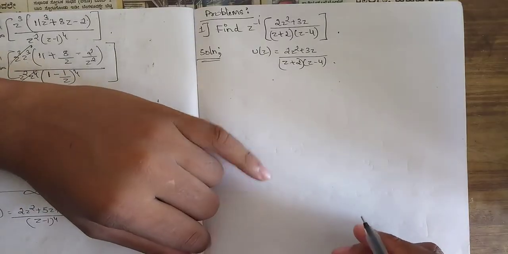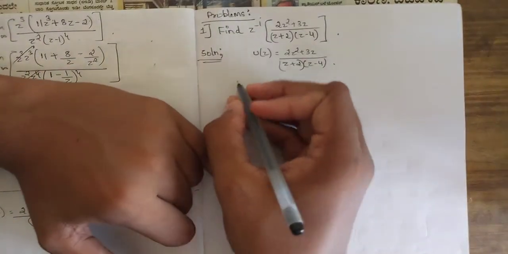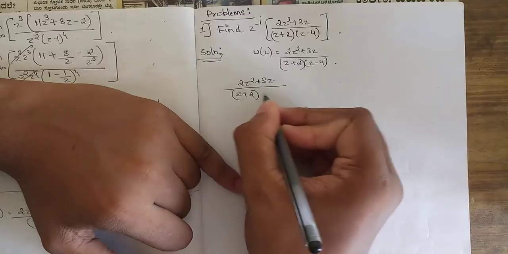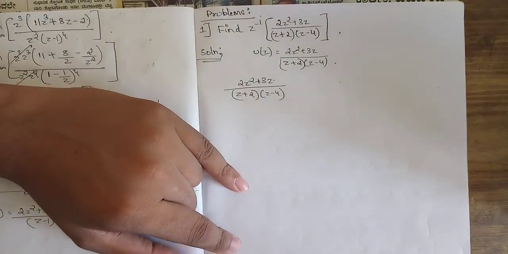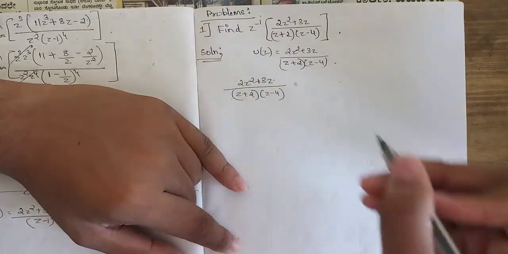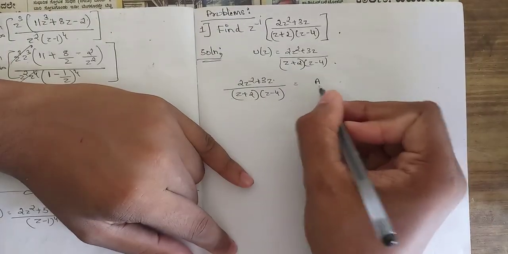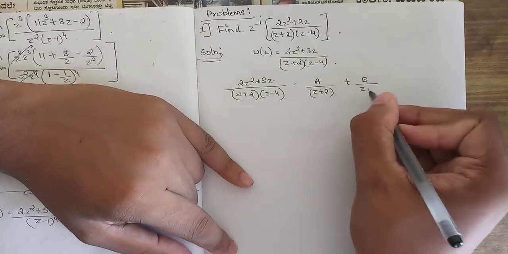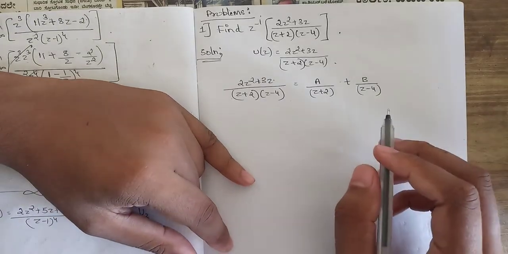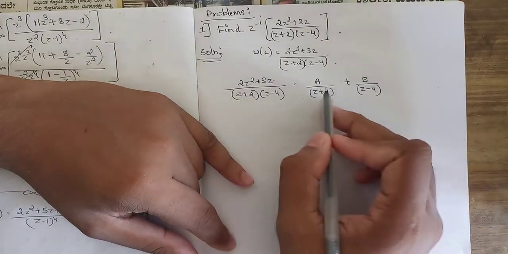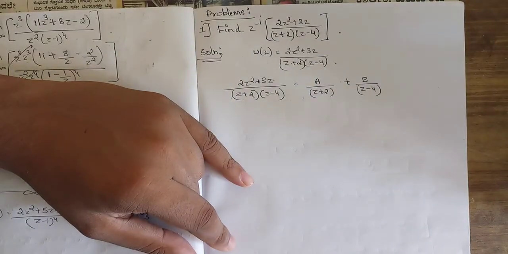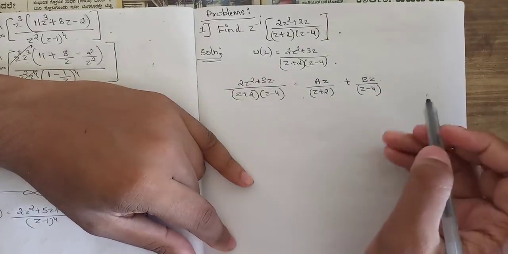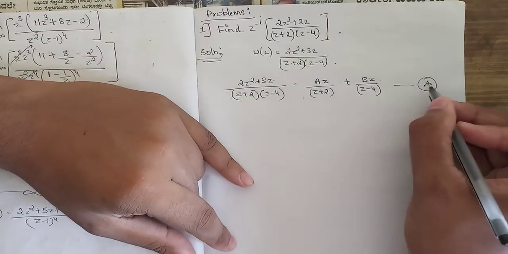Okay, so now let's use the partial fraction rule. We know that this is divided by (z + 2)(z − 4). Generally we write it as A into (z + 2) plus B into (z − 4), right? But in this case, I've told you that if it is of the form z + a and z − a, we need to multiply z to the numerator. So I've done the same thing, and now let's consider this as equation star.